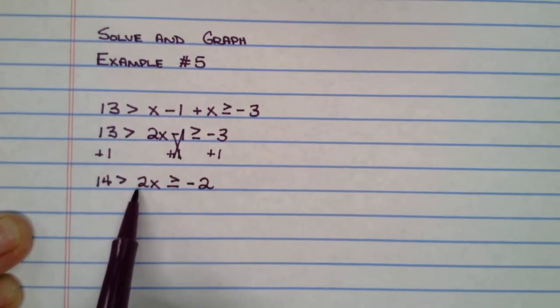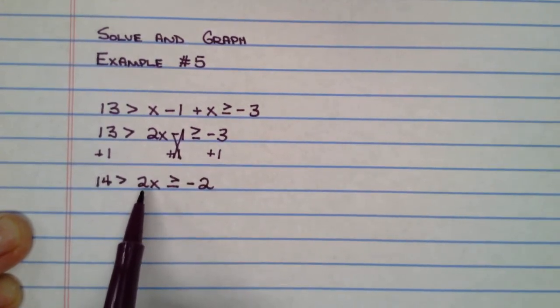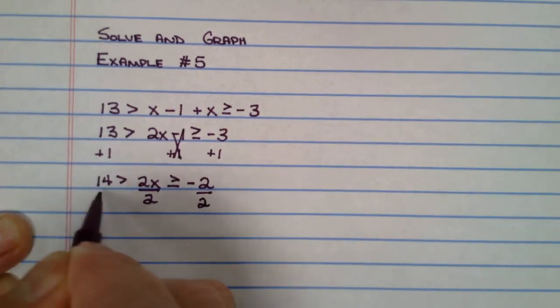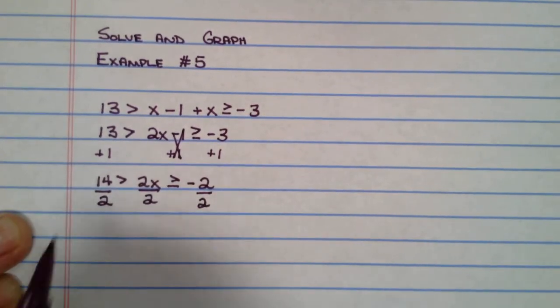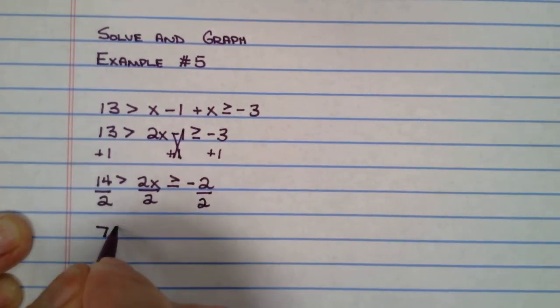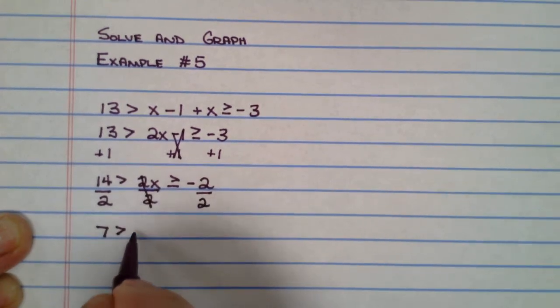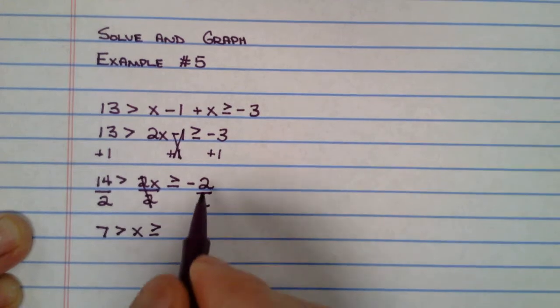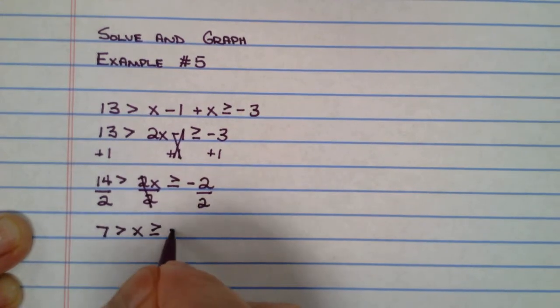Now I need to get rid of this 2 here. It's being multiplied. The opposite of multiplying is dividing. I need to divide 2 on each side. 14 divided by 2, 7. These are eliminated. Bring down that inequality symbol. Negative 2 divided by 2 is negative 1.